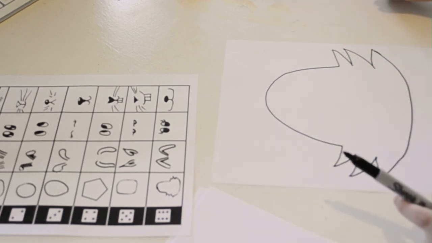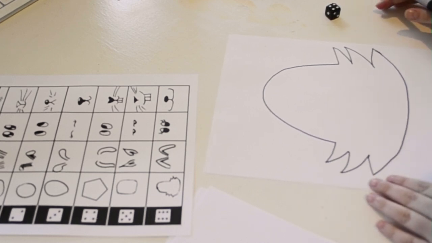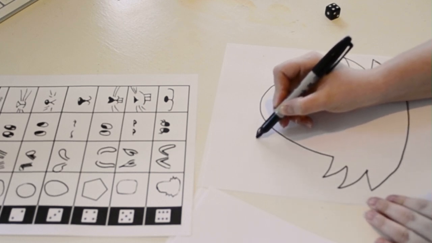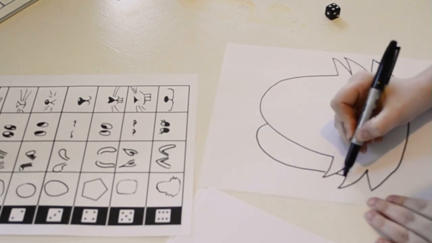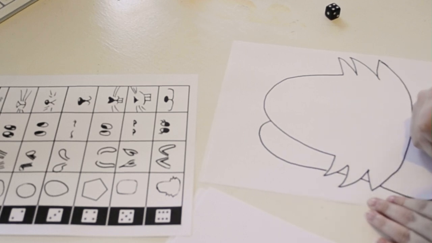Doing ears. 4. See how I'm skipping because the body or the head is in front.